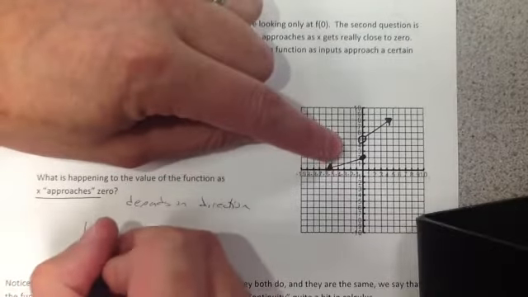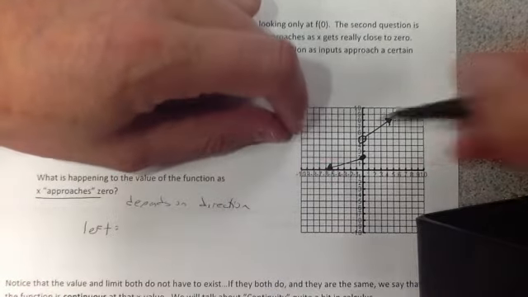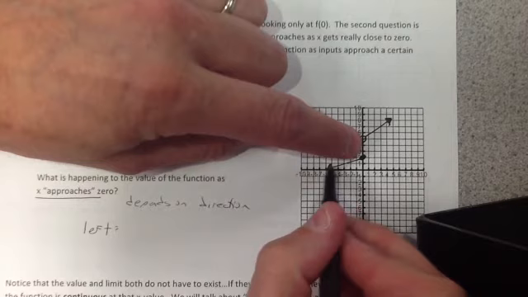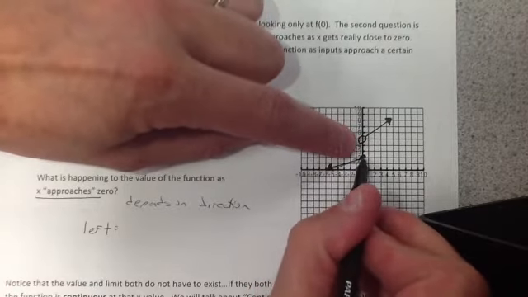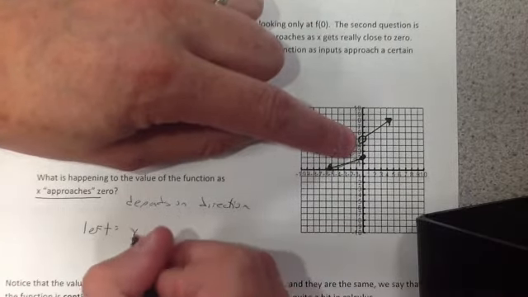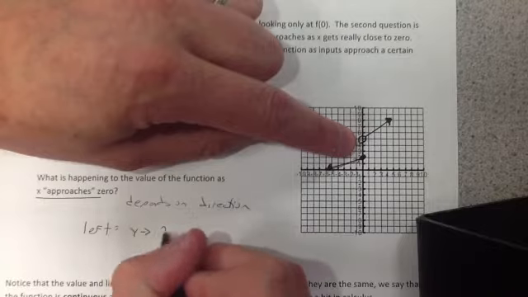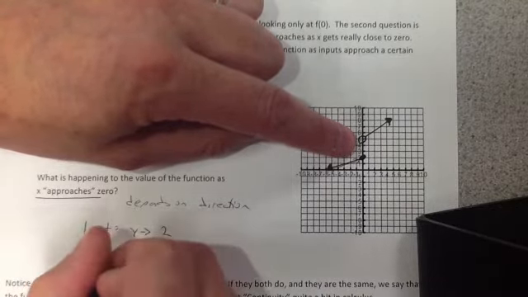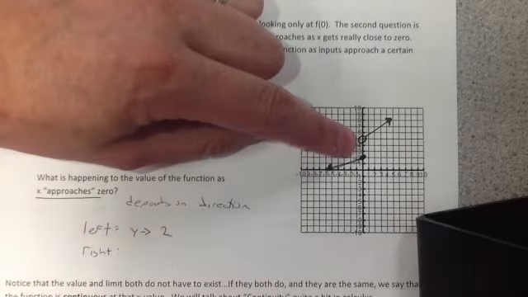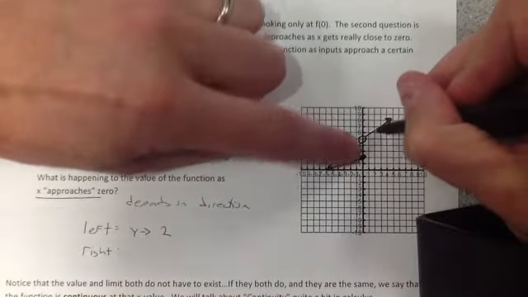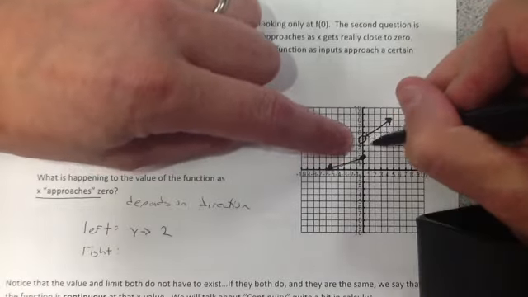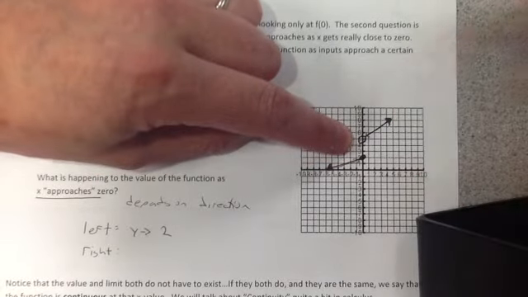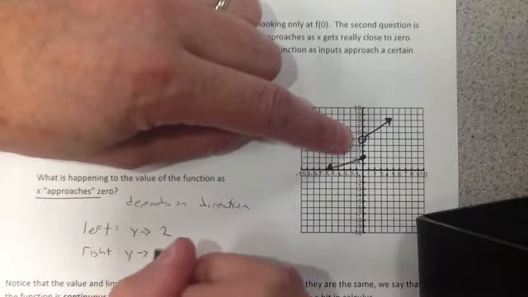If we come in from the left, for instance, as we approach x equals 0, we're approaching a y value of 2. So we're saying y approaches 2. And we use this little arrow right here to mean approach. If we approach from the right side, now we're going down, but we're not approaching 2, we're approaching the hole. And the hole has a y value of 3. So this one approaches 3.